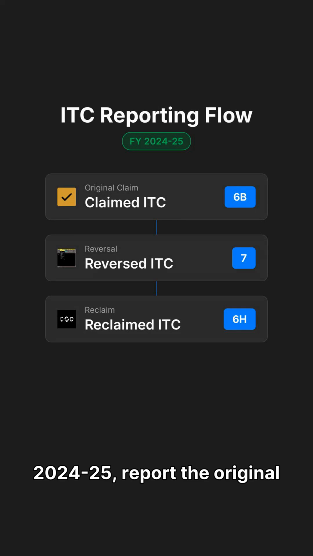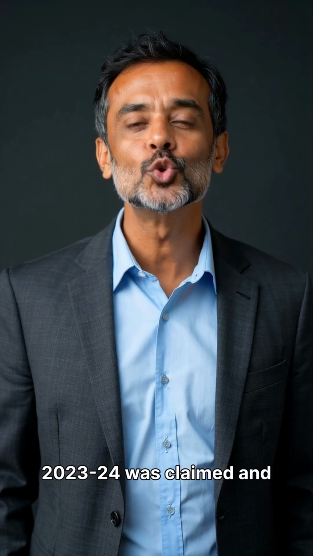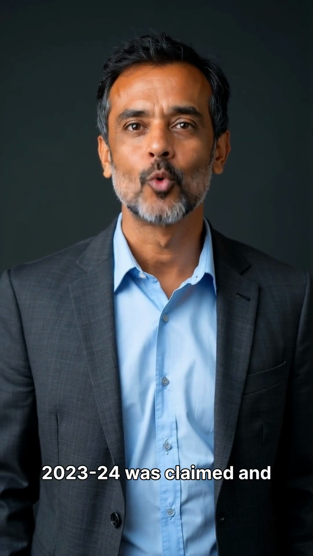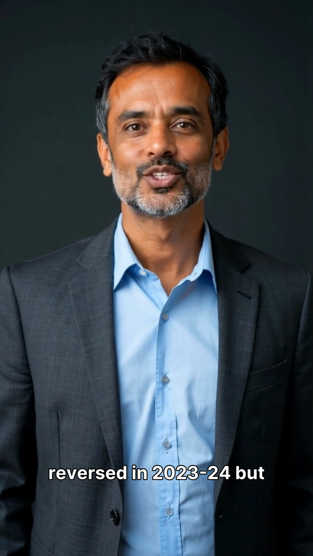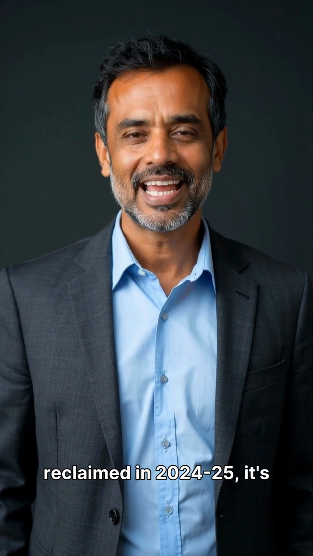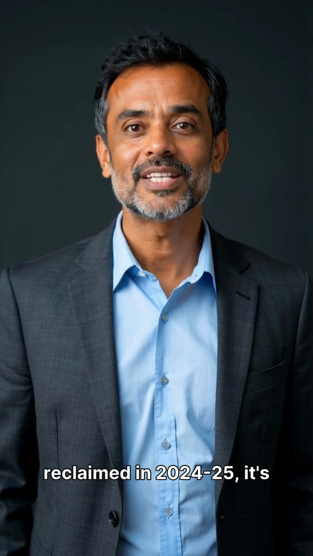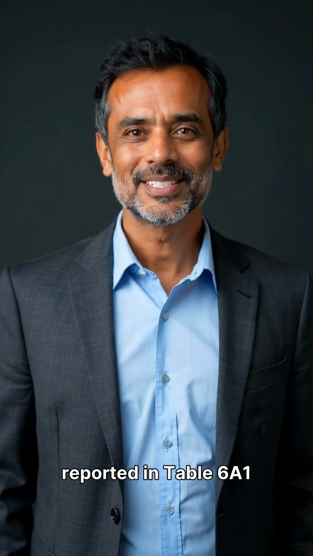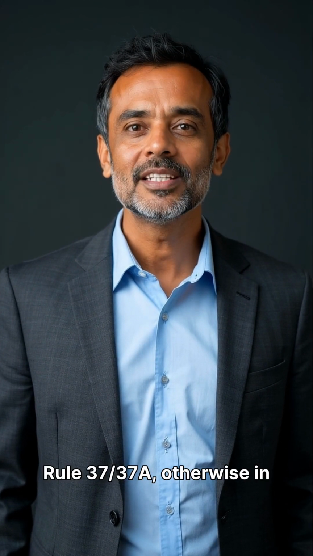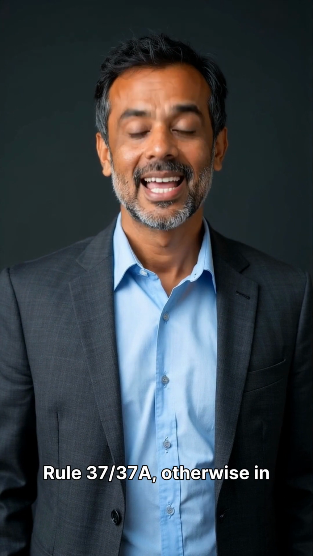2024-25, report the original claim in Table 6B, reversal in Table 7, and reclaim in Table 6H. If ITC from FY 2023-24 was claimed and reversed in 2023-24 but reclaimed in 2024-25, it's reported in Table 6A1 if not due to Rule 37/37A, otherwise in Table 6H.